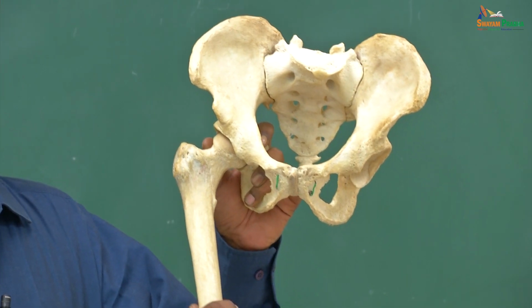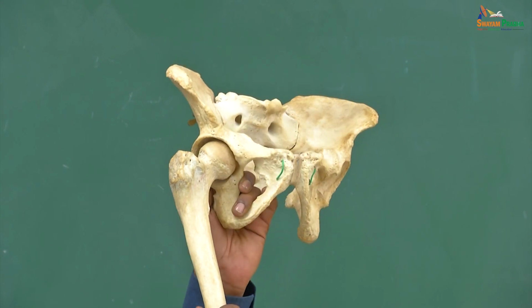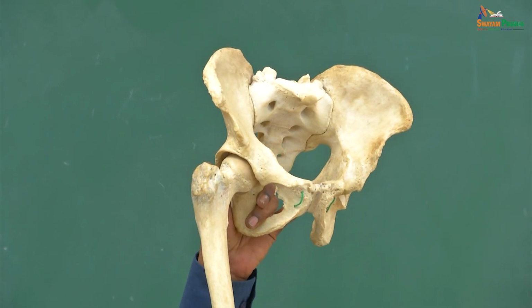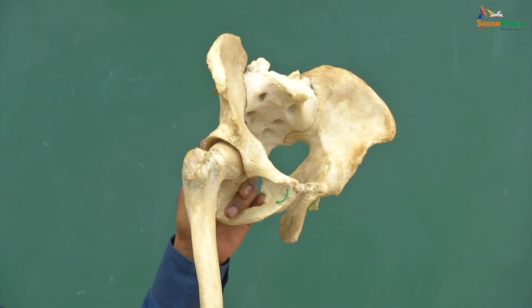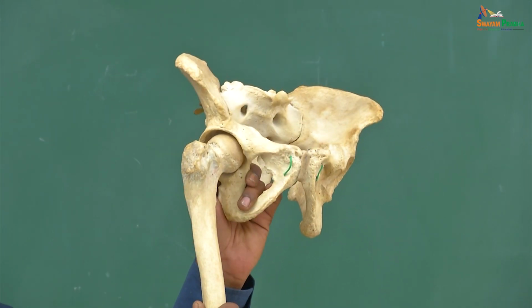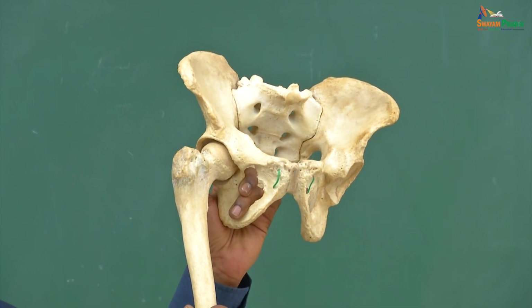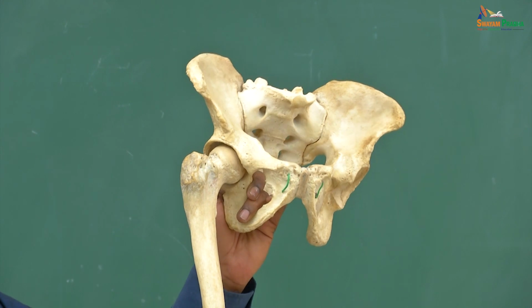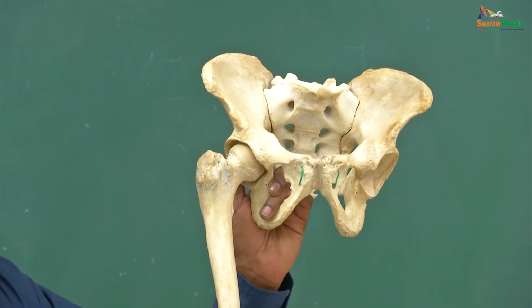The main function of the iliofemoral ligament is that it prevents the backward tilting of the pelvis. Because the line of gravity passes behind the hip joint, there is a tendency for the hip bone to rotate backwards, and the iliofemoral ligament prevents the backward rotation of the head of the hip bone on the femur. It also prevents hyperextension at the hip joint.